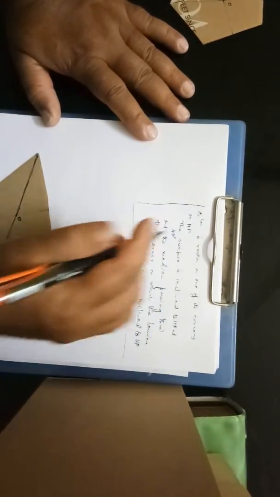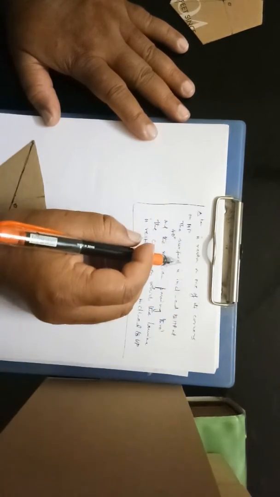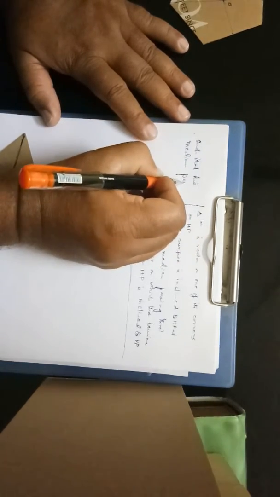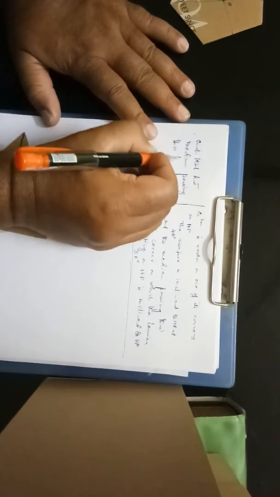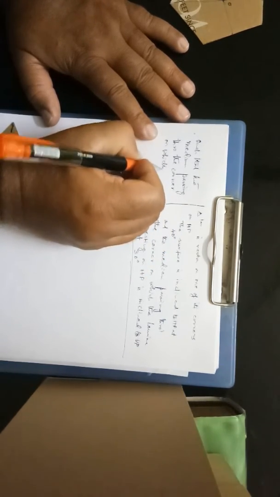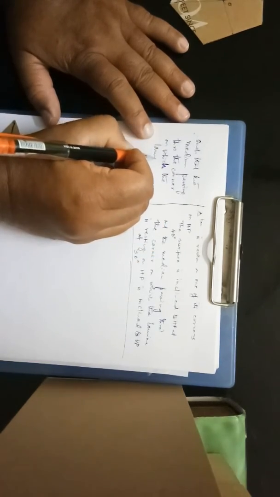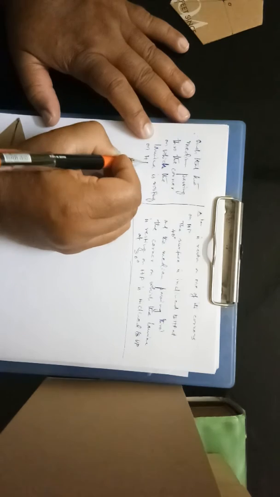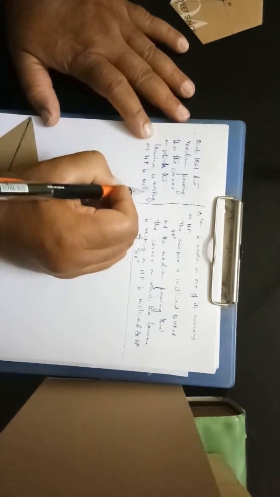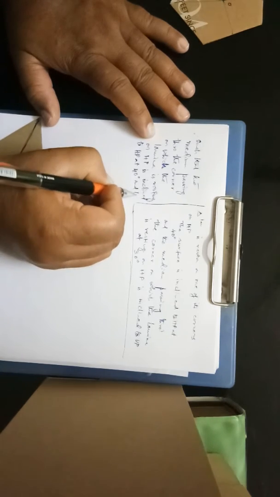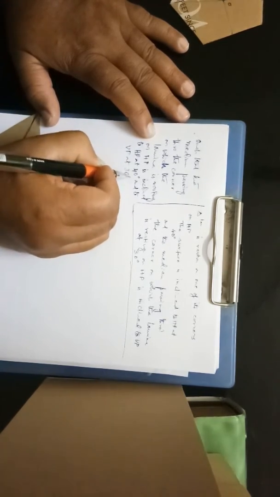Another type of wording says a equilateral triangular lamina is resting on one of its corners on HP such that the median passing through the corner on which the lamina is resting on HP is inclined to HP at 40 degrees and to VP at 30 degrees.